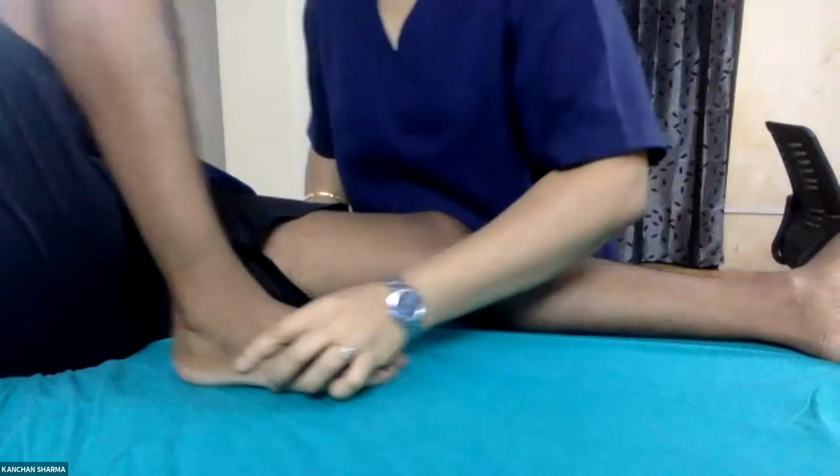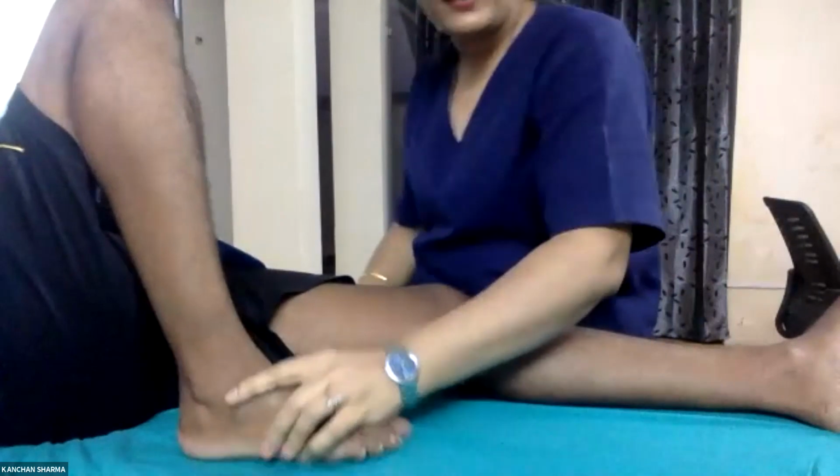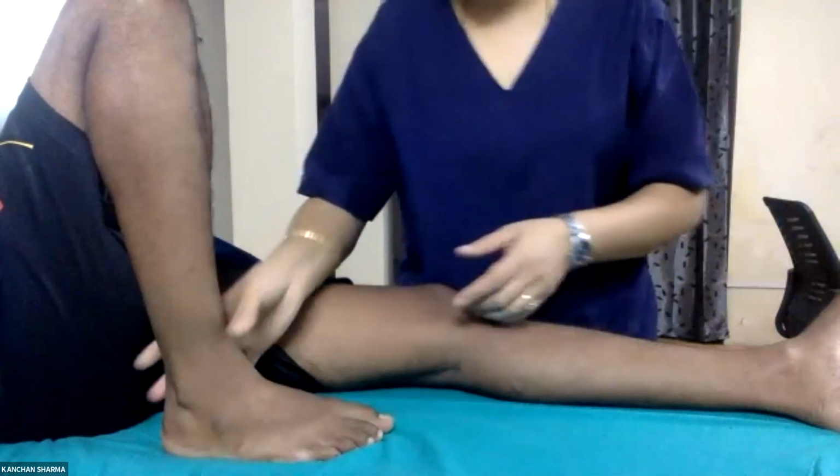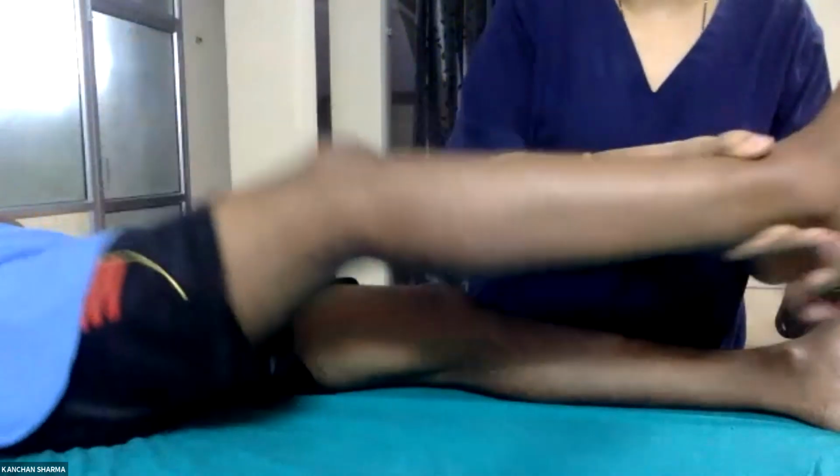Okay, let me show you like that. I need to lift it up. Is it visible? So this is the flexion. What is flexion? You will be asking the patient to bring the heel to touch the buttocks. So that is the flexion. And from there, if you are bringing it back like this, this is the extension.